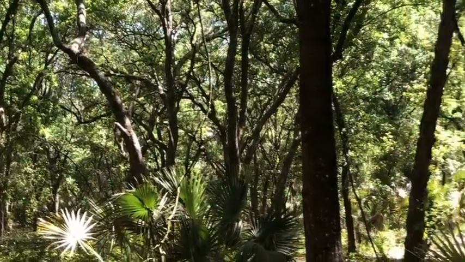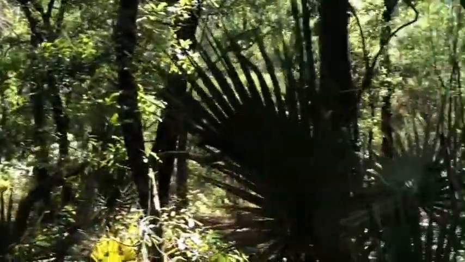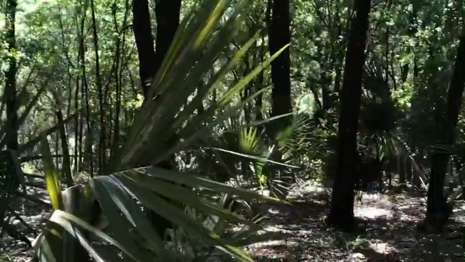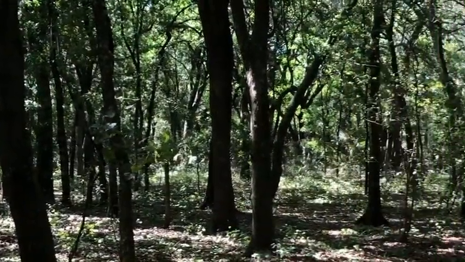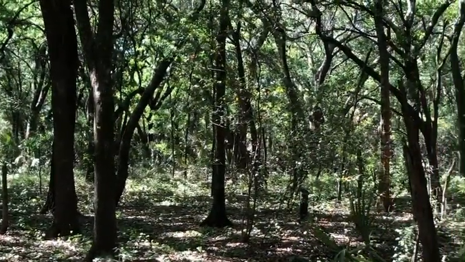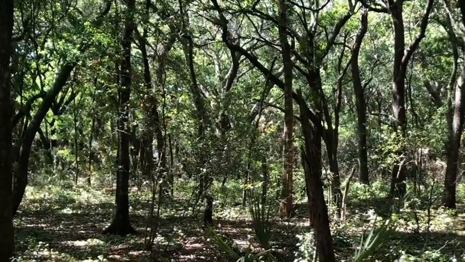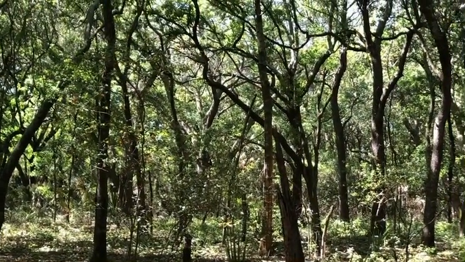So again, successional hardwood forest is actually one of my favorite types of communities, because it just is inspiring to me to think about what all you could do with something like this.